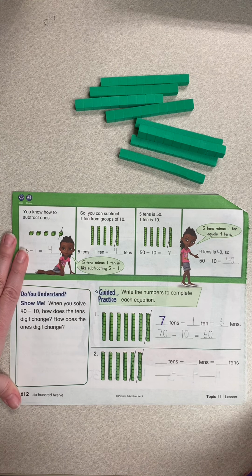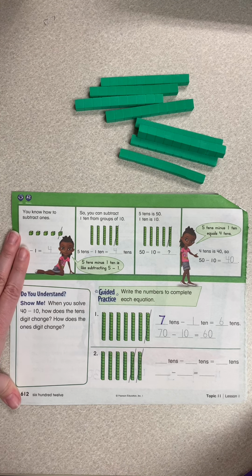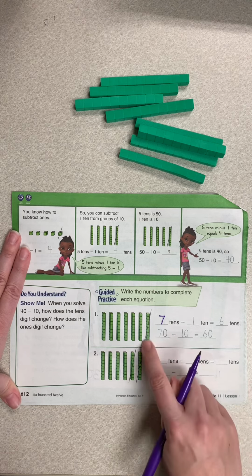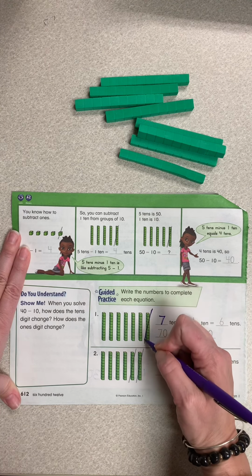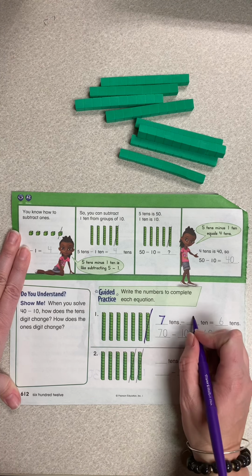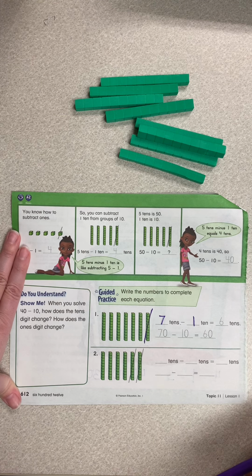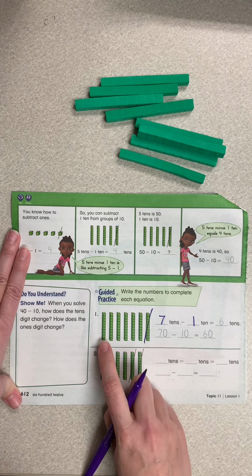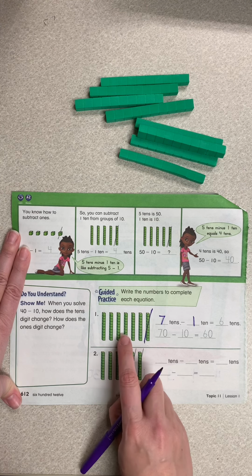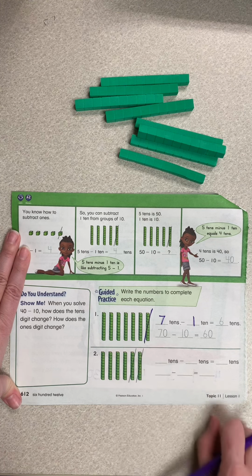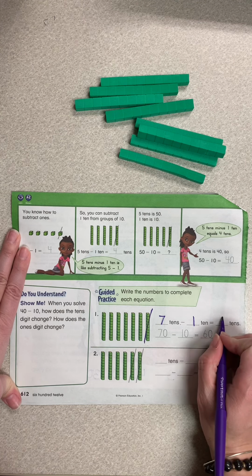Now can you see in the picture how many they crossed out? Yeah, how many? How many did they take away? Just 1 stick of 10. Minus 1 10. How many sticks of 10s are left? Let's count. 1, 2, 3, 4, 5, 6. 6 10s are left.